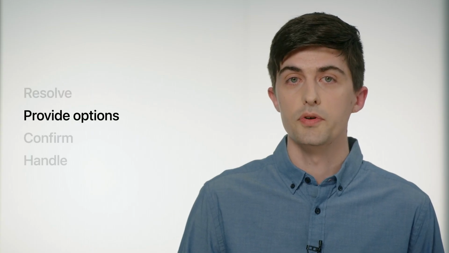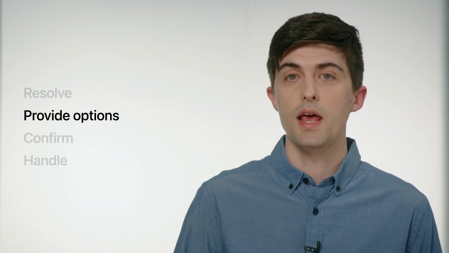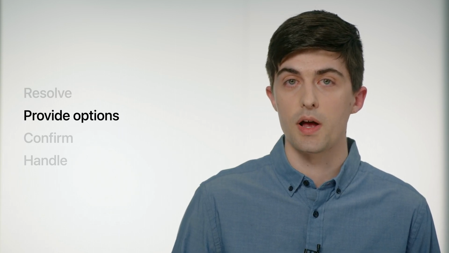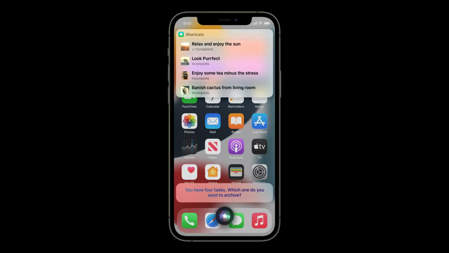Another type of method is provide options. You'll see this for any parameter with the dynamic options setting enabled. If any of your parameters only has a finite set of possible values, and you don't want users to be able to enter their own arbitrary values, you can enable dynamic options for that parameter. This will create a method called provideOptions that lets you specify what those possible values are as the intent runs. And Shortcuts will ask the user to pick from one of those values.